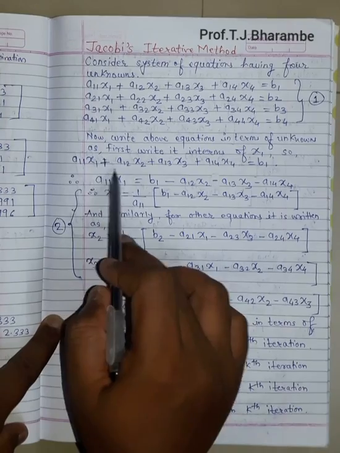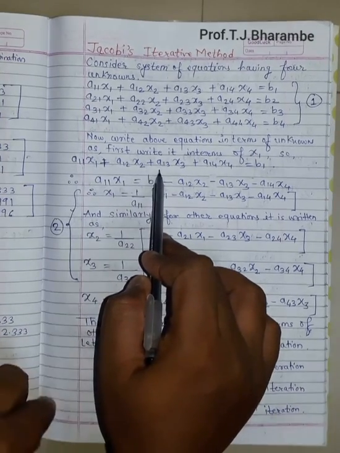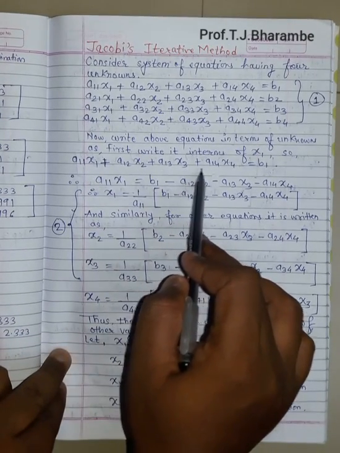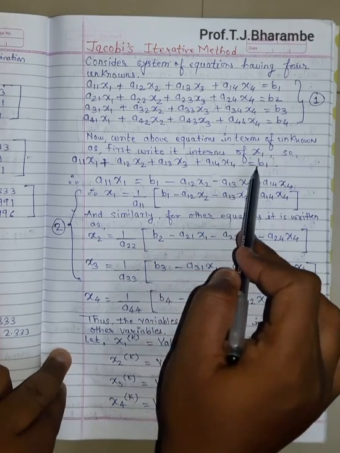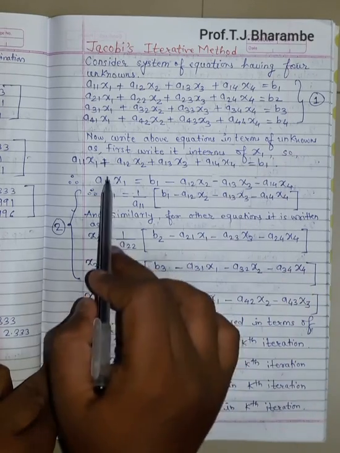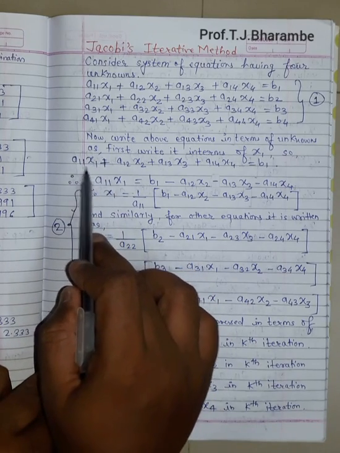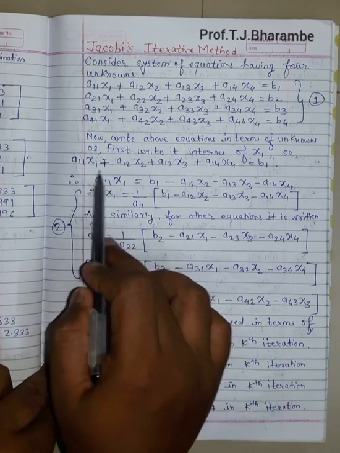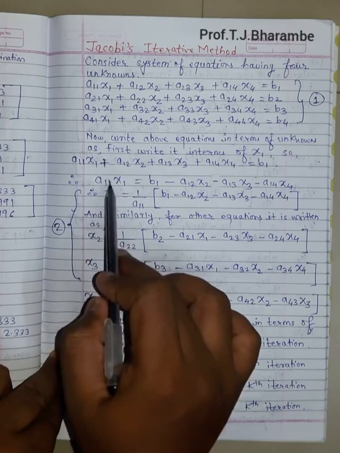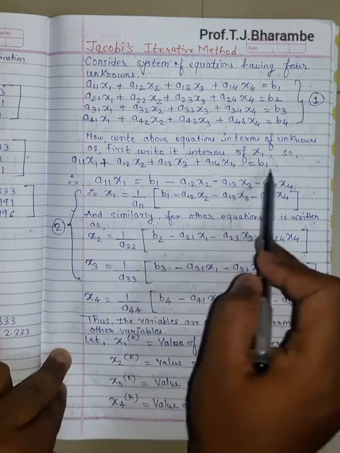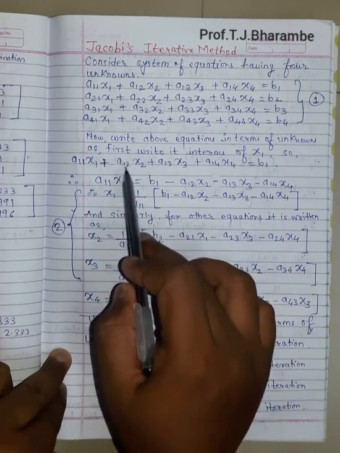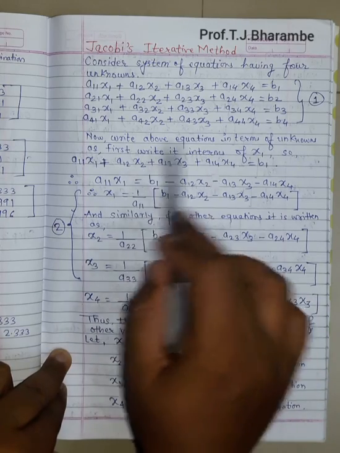a11 x1 plus a12 x2 plus a13 x3 plus a14 x4 is equal to b1. We have to write this equation in terms of x1. So we have taken the term a11 x1 on the left hand side, whereas all the remaining terms we have shifted to the right hand side.